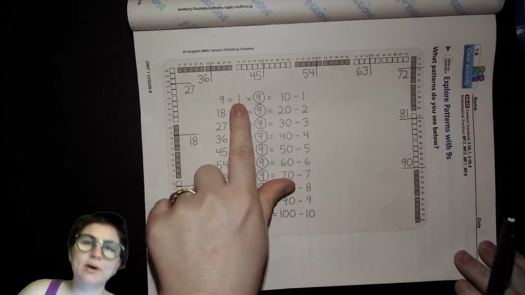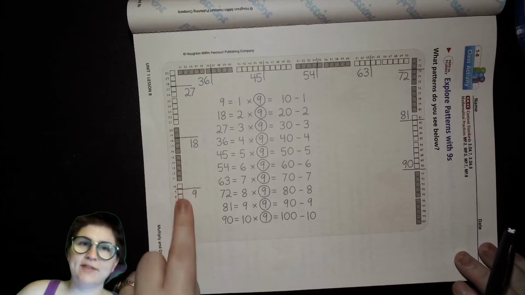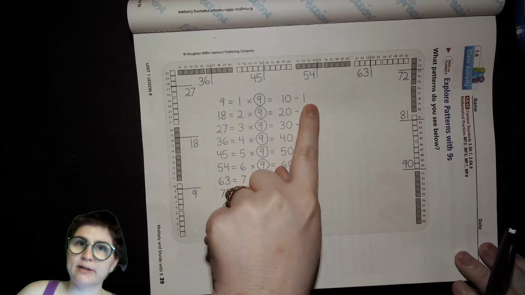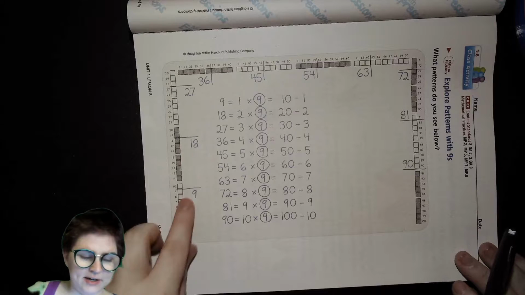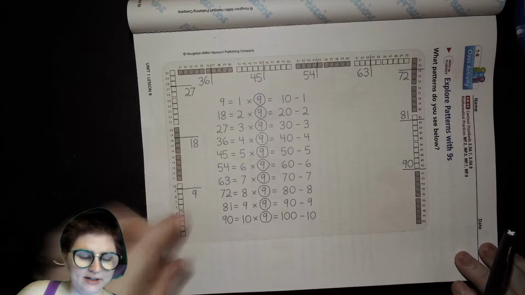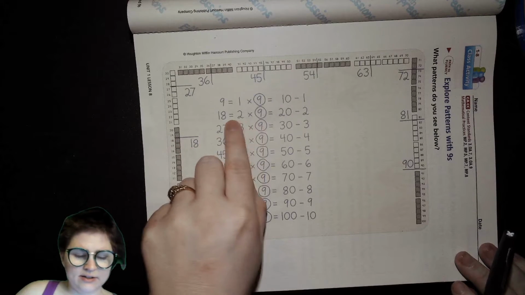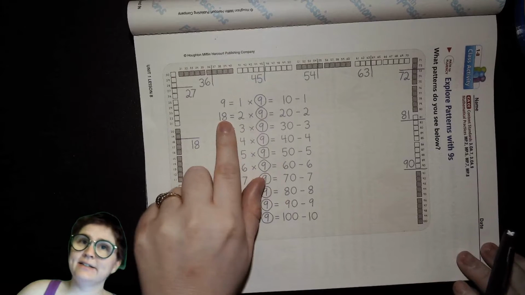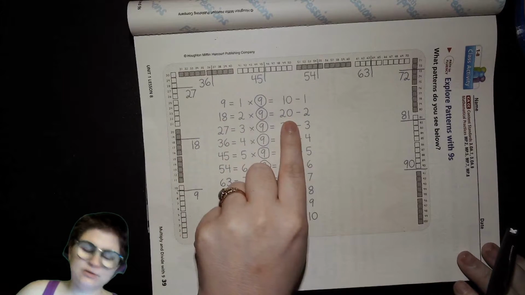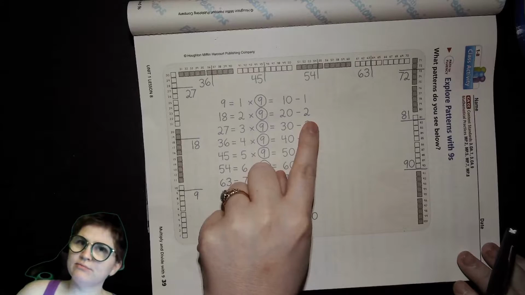If you have one group of 9, you have 9, which is 10 minus 1. If you have two groups of 9, 2 times 9, it's 18, which is also 20 minus 2.